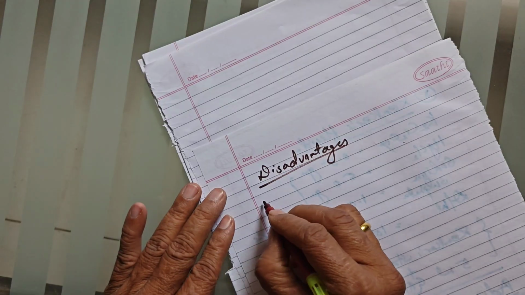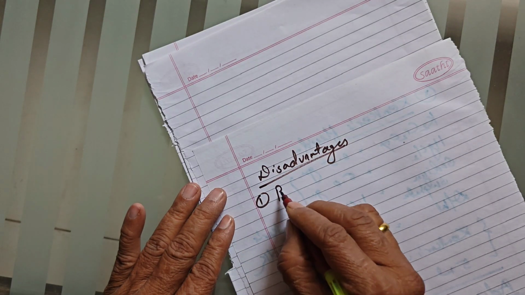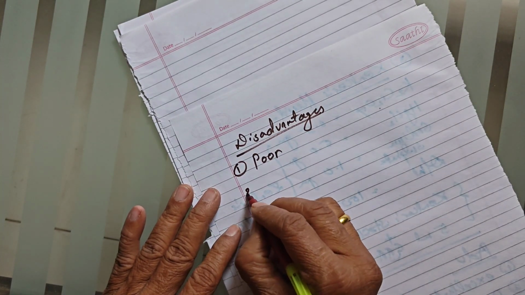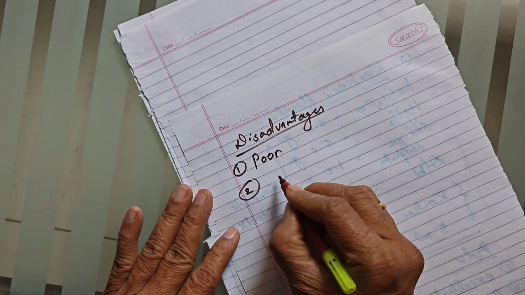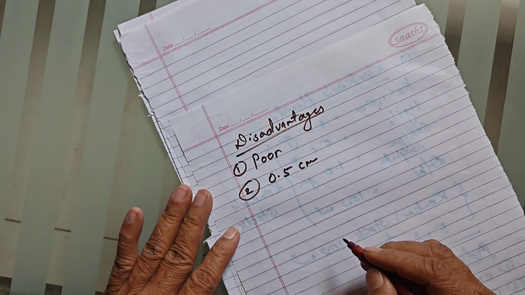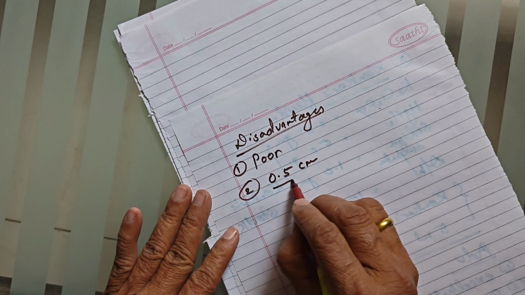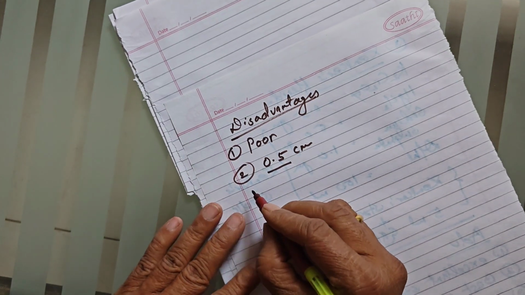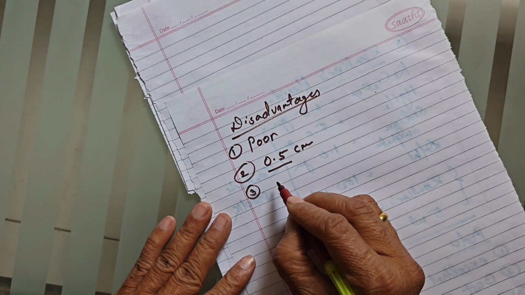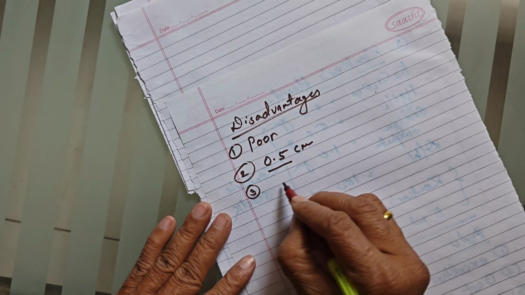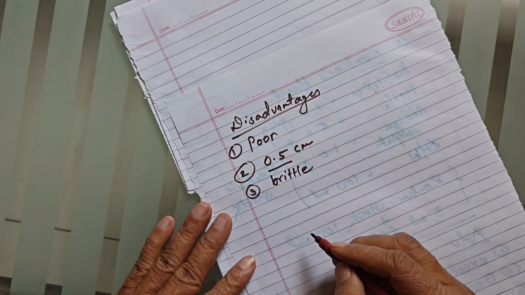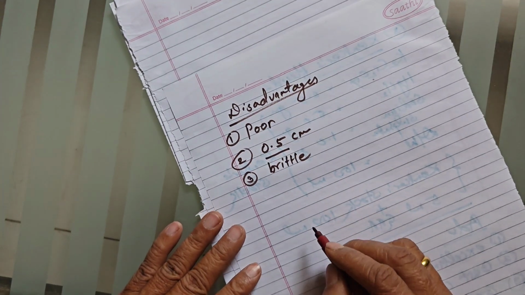The first disadvantage is that penetration is very poor. The second disadvantage is that the piece of tissue should not be more than 5 centimeters in thickness or diameter. That is, it is recommended for only small pieces of tissue. The tissue in Zenker's fluid should be kept for minimum time. If the tissue is kept for more time, it will become brittle.